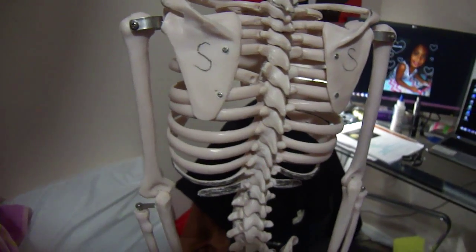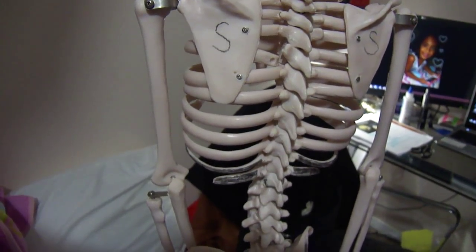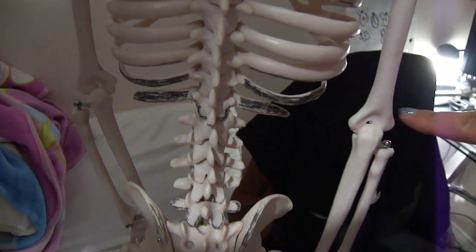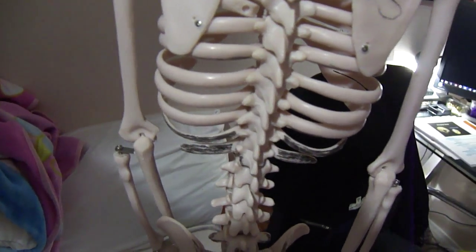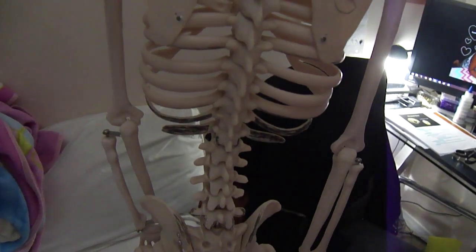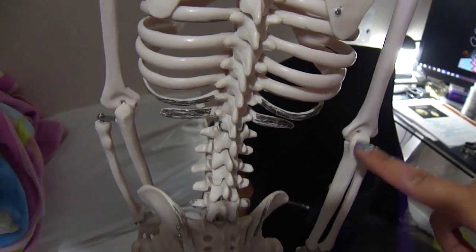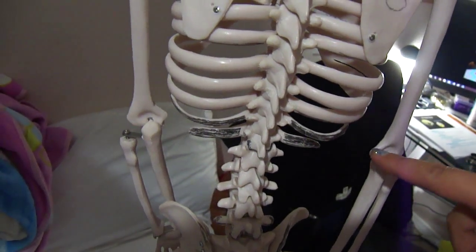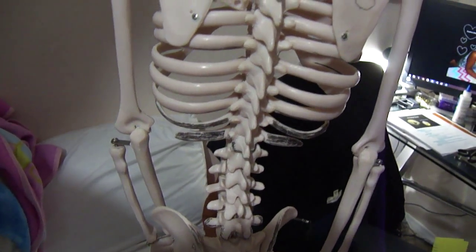The capitulum articulates with what bone? It goes with the head of the radius. So on this side, what else? The trochlea articulates with what bone? It's the ulna. So on this part here, this part. I guess I could show the front part. It's easier right here. Is that better to see?